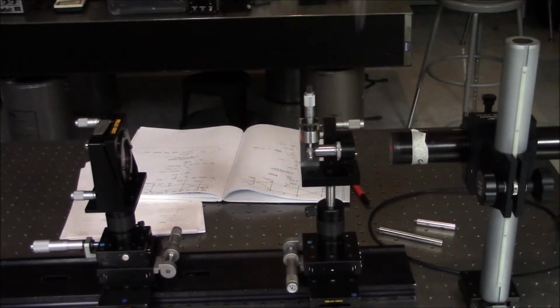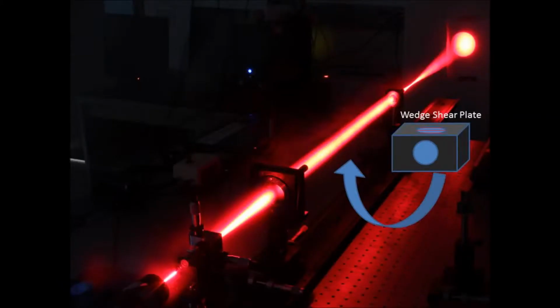And our cleaned beam should look something like this once it passes through the spatial filter. Insert a wedge shear plate after the collimating lens to check the collimation of the output beam.